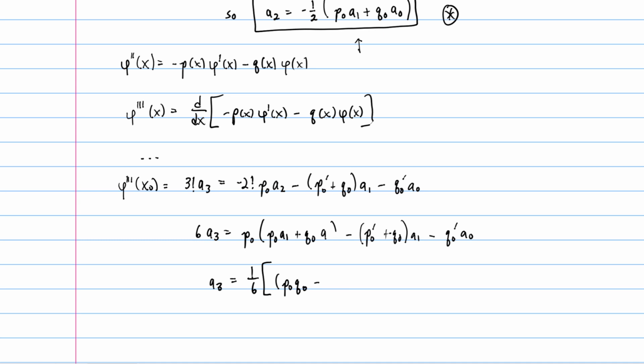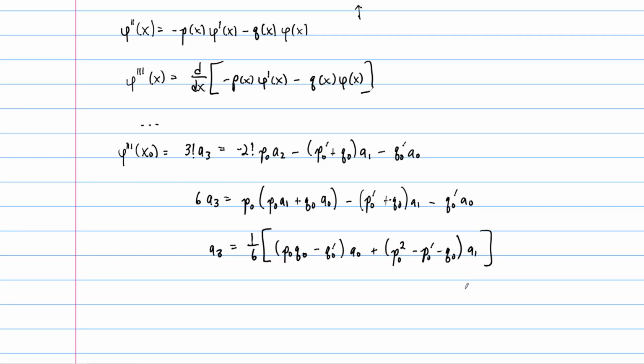So the a0 term is just going to be this portion, this times this, minus this, so this is minus q0 prime, that's times a0, plus this one's going to be p naught squared minus p0 prime minus q0 times a1. Okay, so that's enough, right? But that is a formula for a3.